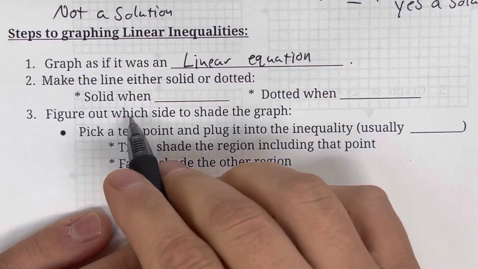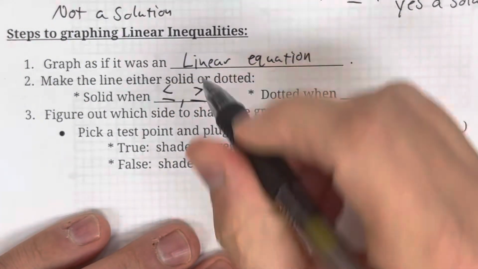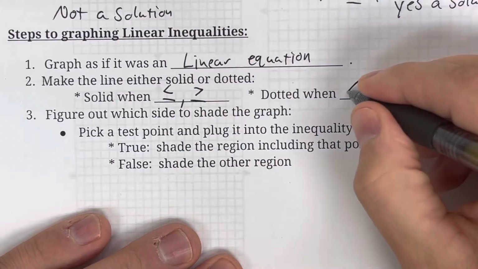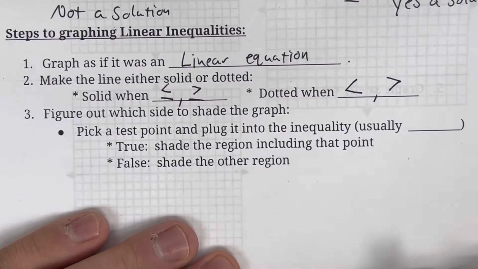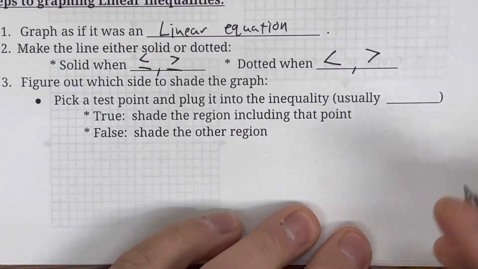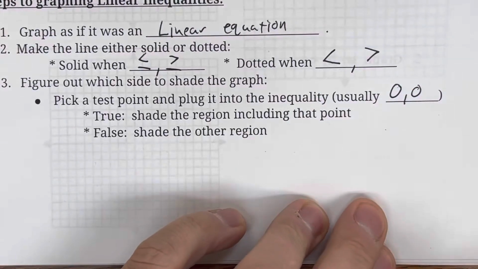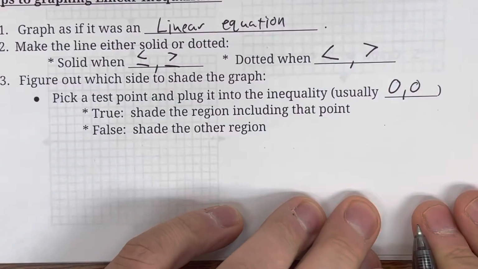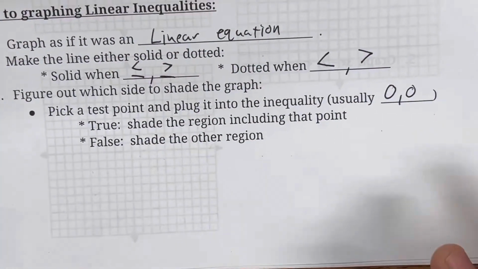The line is solid when it's less than or equal to or greater than or equal to. So if it's an or equal to sign, it's going to be a solid line. It is a dotted line when it's just less than or greater than. So we'll use a dashed line. We can then pick a test point and plug it in to the inequality. Usually we would pick the point 0, 0 and see if that is true. If it's true, we'd shade that. If it's not true, we would shade in a different way. I will also state that we'll talk about a little shortcut for that process as well.